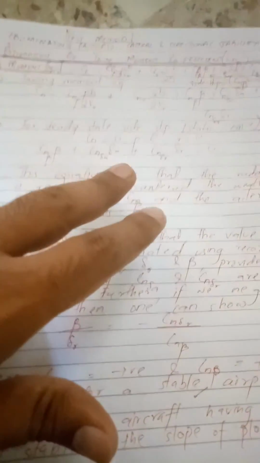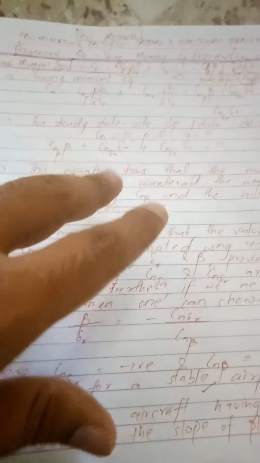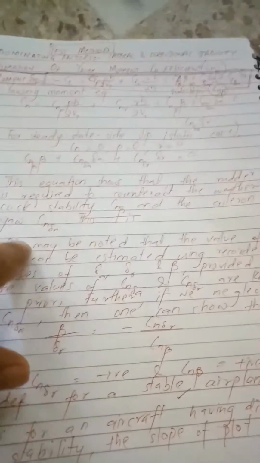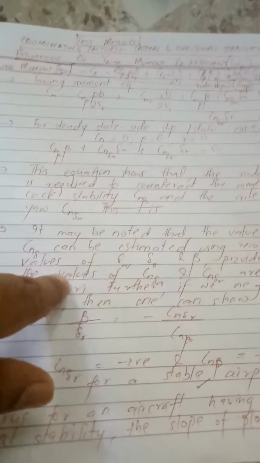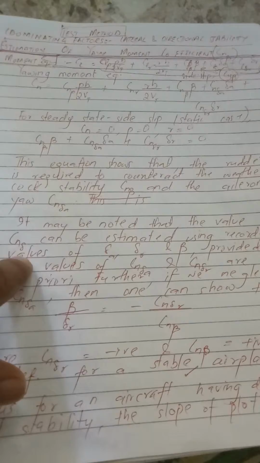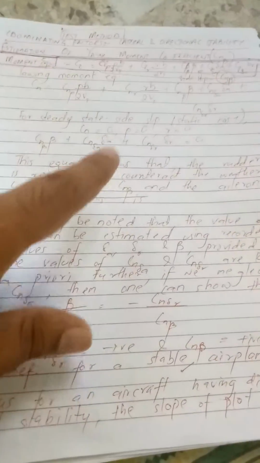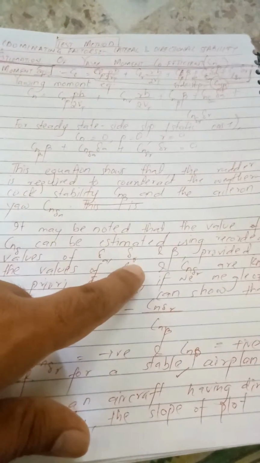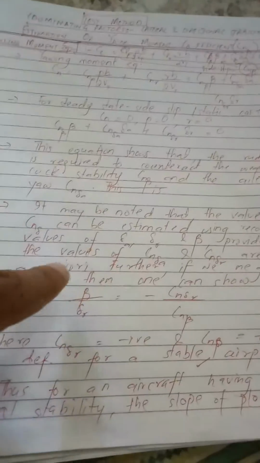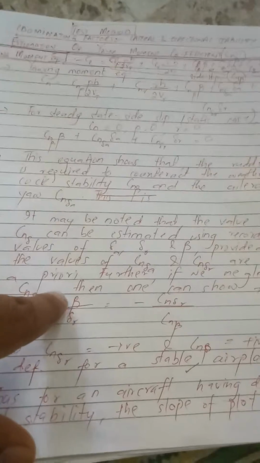These are the compensating factors, not the major part, but they compensate Cn of beta, the weathercock stability, and the aileron, and Cn lambda R. It may be noted that the value of Cn lambda can be estimated using recorded values of lambda A, lambda R and beta, provided the values of Cn lambda A and Cn lambda R are known a priori.